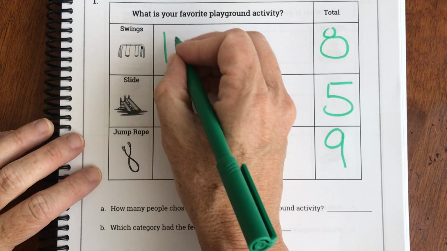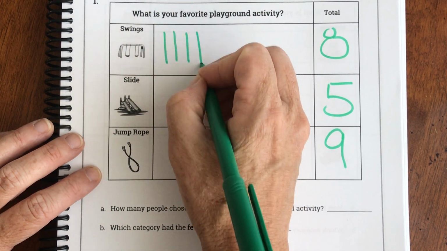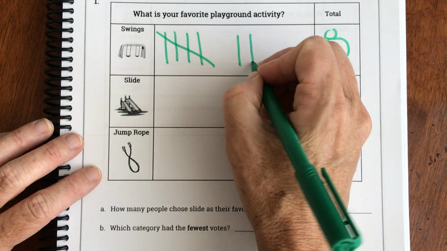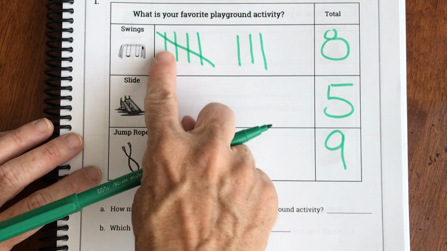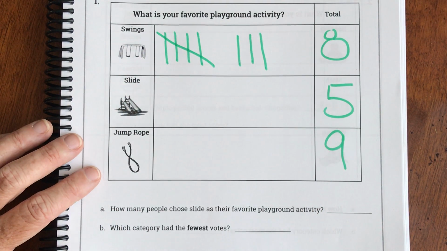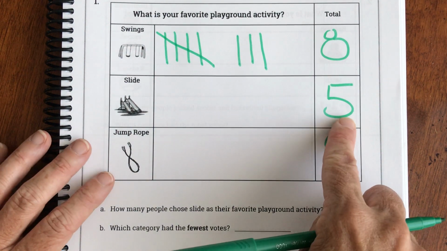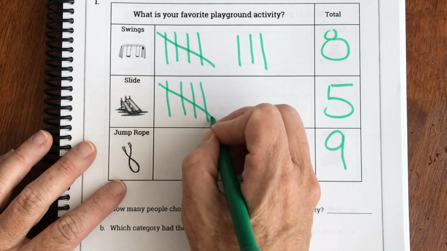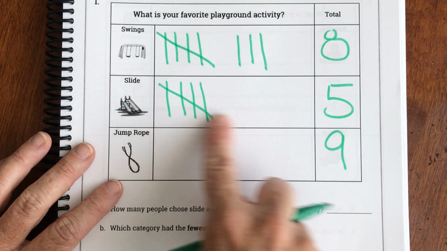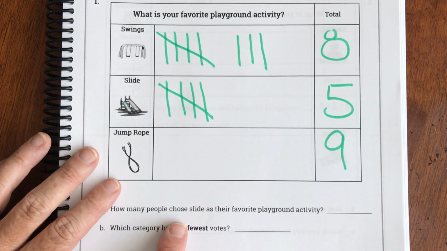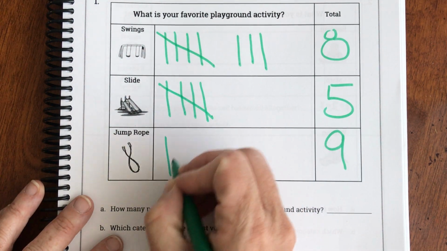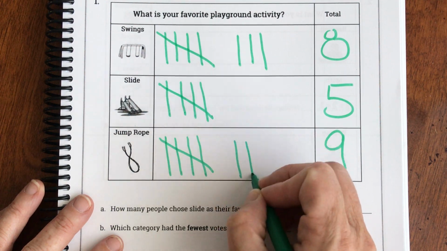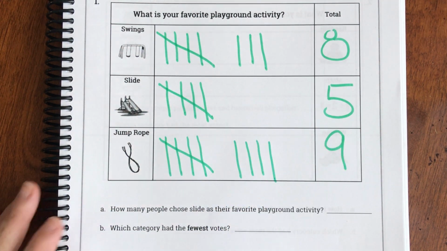Ready? 1, 2, 3, 4, 5, 6, 7, 8. See how I make the space between my group of 5 and the rest of mine? Okay, let's do our next one. Slide was 5. Ready? 1, 2, 3, 4, 5. And that's all the slide gets is one group of 5. Okay, let's do jump rope. Ready? 1, 2, 3, 4, 5, 6, 7, 8, 9.